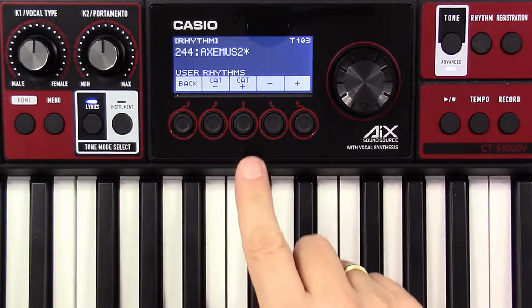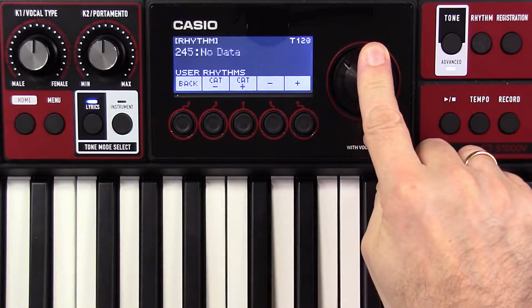And you do have user rhythms, but these are not rhythms you can program yourself. These are rhythms you can import. There are some Casio keyboards that can program their own rhythms, and I think it's an .ac7 file. It's possible to import those AC7 files into the CT-S1000V to play them and put them into the user slots. But for now, let's go back to the beginning and let me give you an example of some of these rhythms.